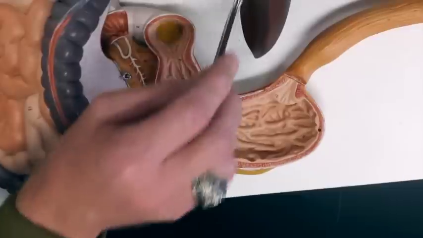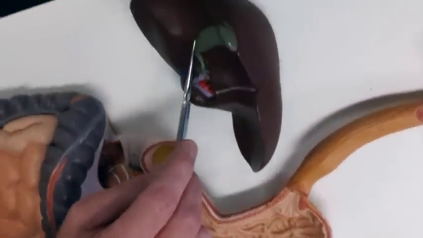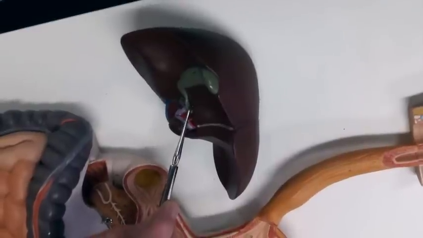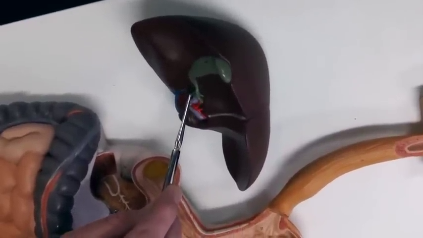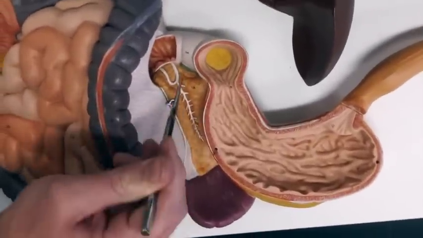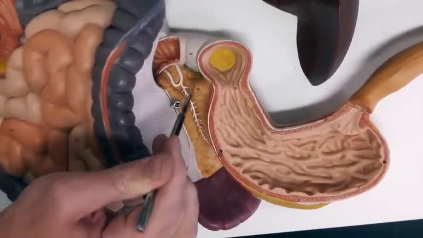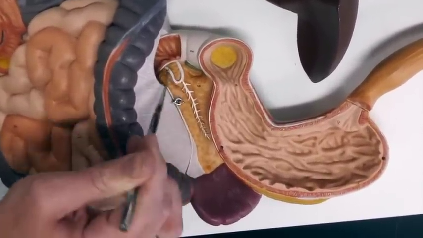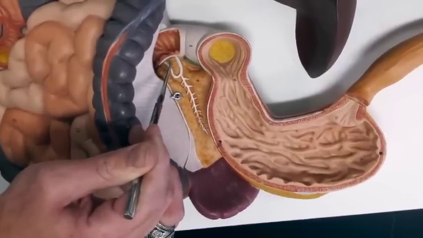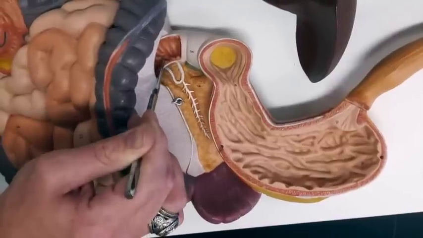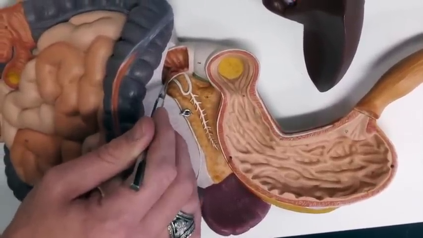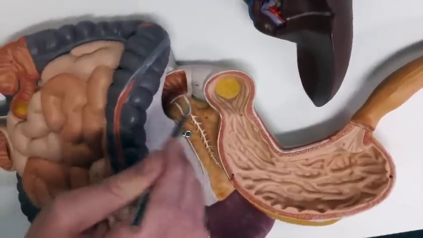You have your liver right here, your gallbladder, cystic duct, hepatic duct. They come together and form a common bile duct. Then you have your pancreas right here, head, body, and tail. Your common bile duct and your pancreatic duct come together here at the hepatopancreatic ampulla. It crosses the duodenal wall, and it's actually called the major duodenal papilla. This is your duodenum.